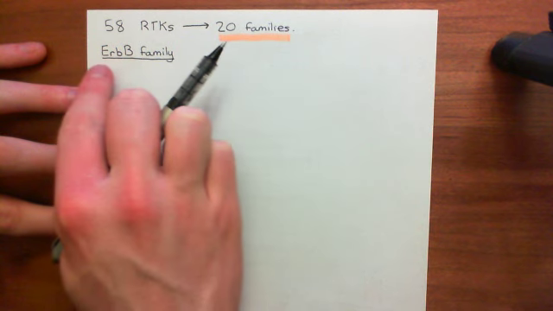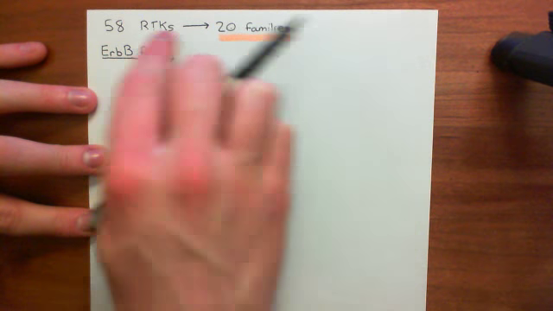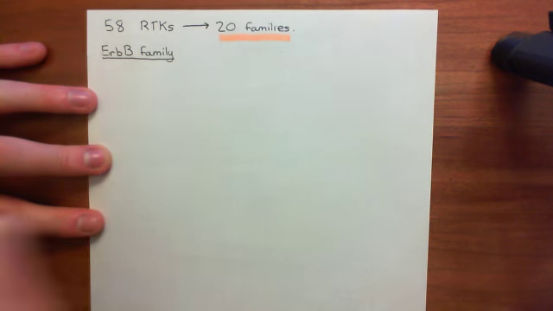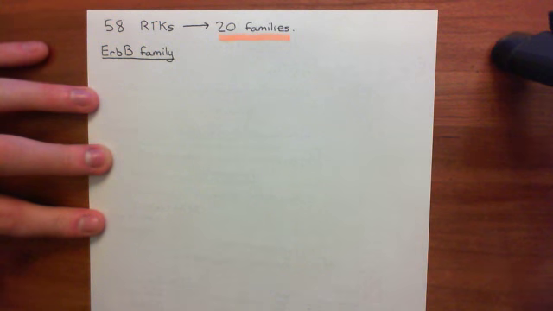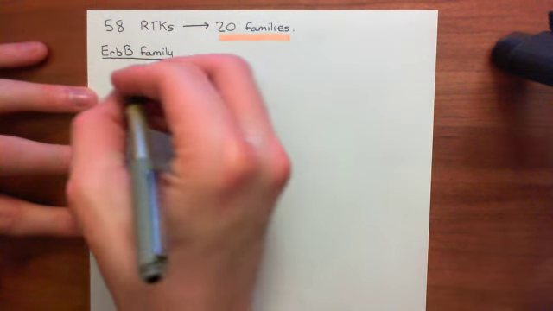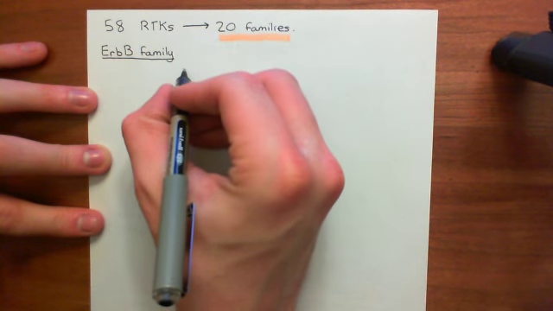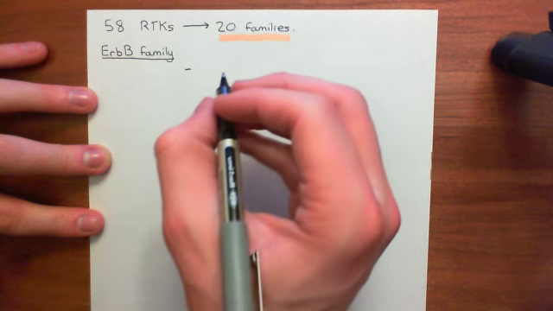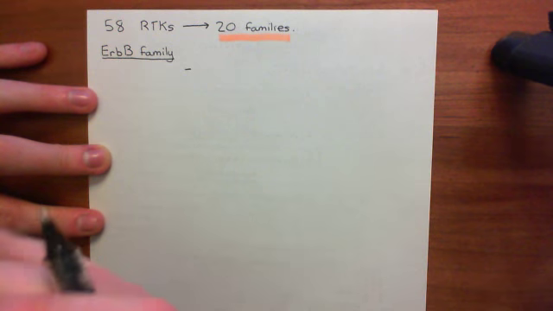And now we're looking at a little one of these 20 families, known as the ErbB family. This is the family that contains epidermal growth factor receptor and its analogues.